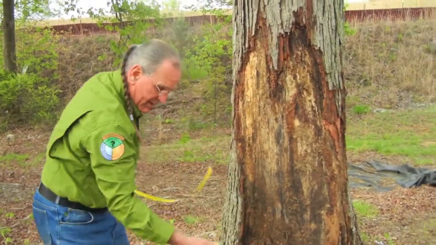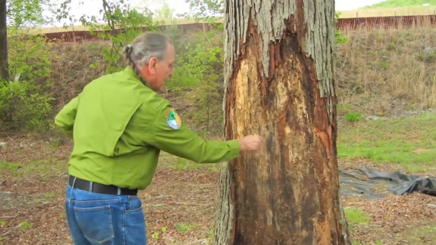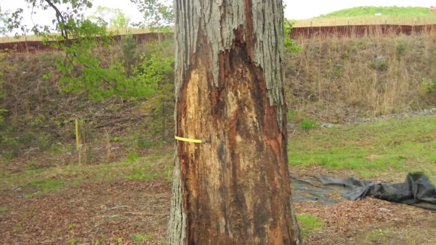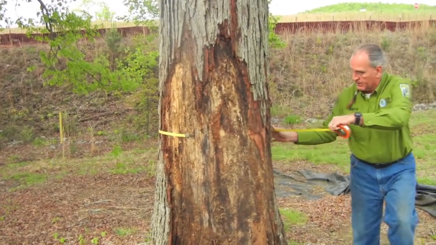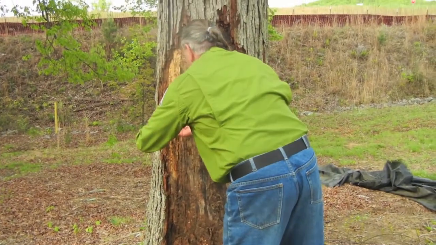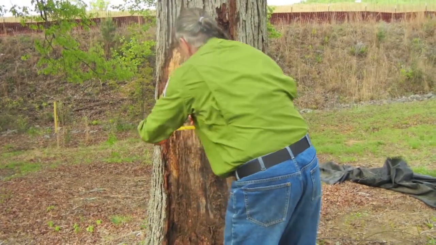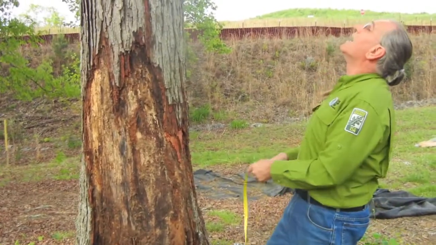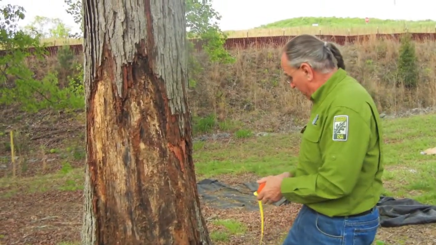let me see here. I'll get my DBH tape out right here. And this tree is 26 inches in diameter. It's about 80 feet tall.